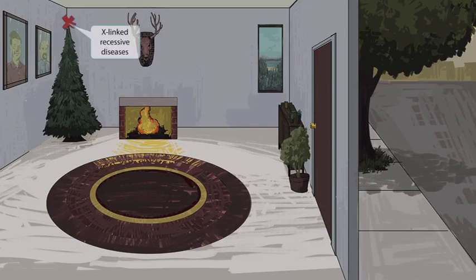First, we'll show a nice decoration on top of the Christmas tree. In this story, there will be an X on top of the tree, kind of like a star. The X should help you remember that this scene is about X-linked recessive diseases.